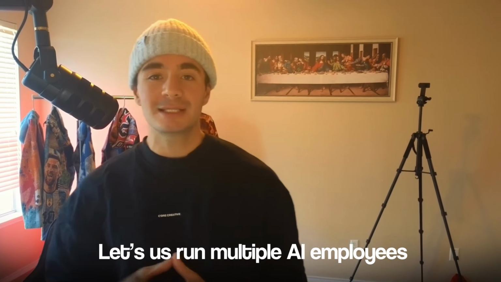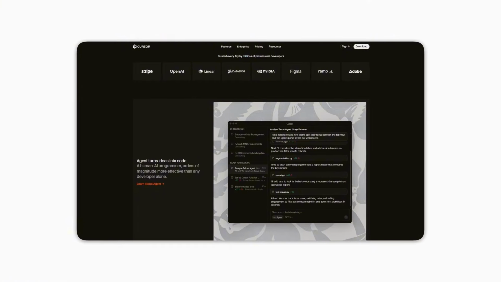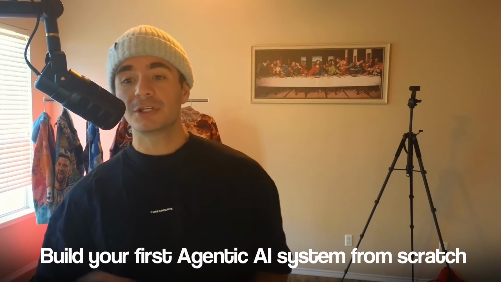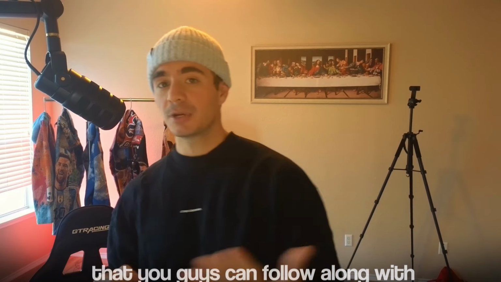This is also a framework that lets us run multiple AI employees at the same time in parallel inside one simple code base. And these tasks that you're gonna see the agent complete used to take hours on end. Now, it's just a couple of minutes, and it's literally just one prompt. And after you guys learn everything, we're gonna go back into Cursor or Anti-Gravity or any IDE that you guys are using, and we're gonna build your first agentic AI system from scratch that you guys can follow along with.